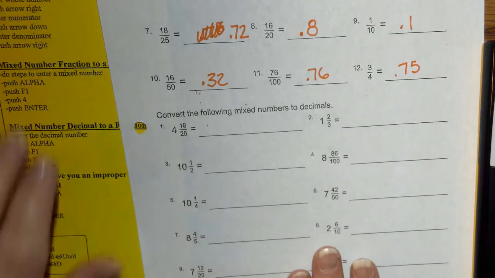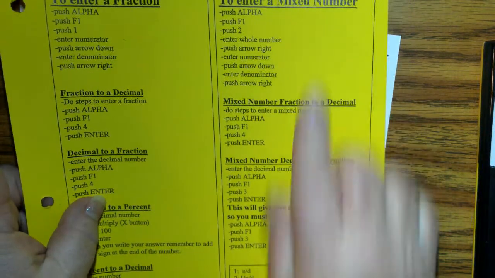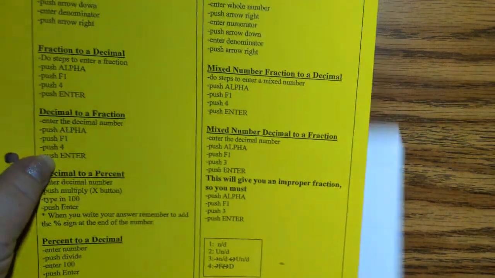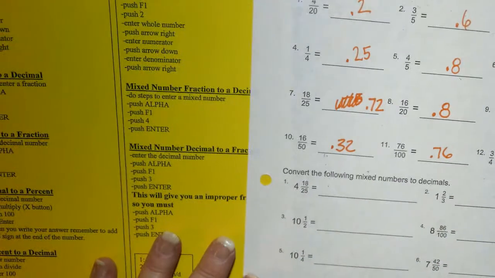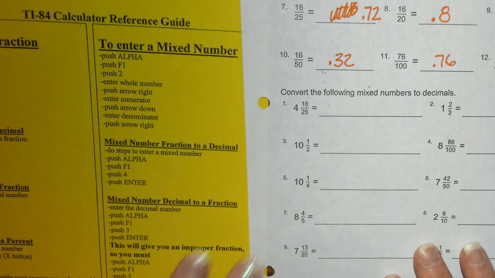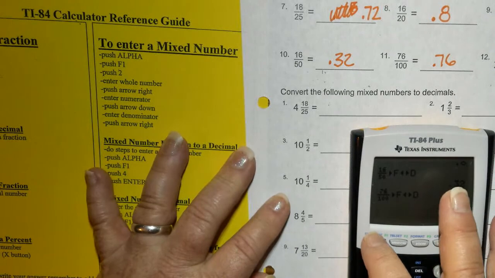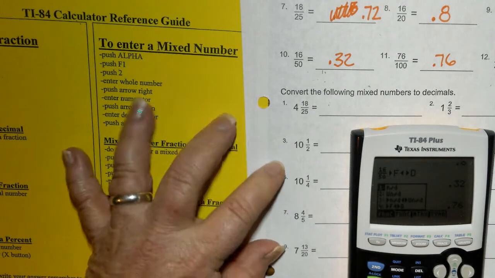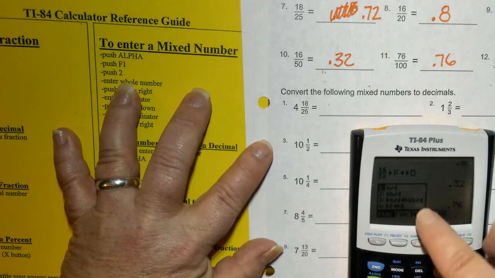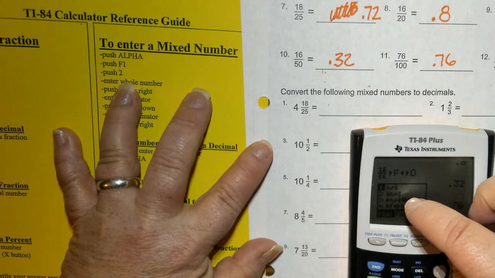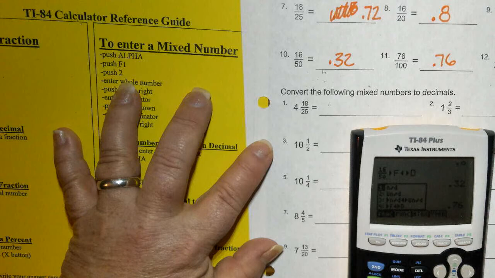So on the other side of your yellow reference chart, it says to enter a mixed number. All right, so here we go to enter a mixed number. It says you're going to do alpha, F1, and it says press 2 because we want to do the units and the numerator and the denominator.